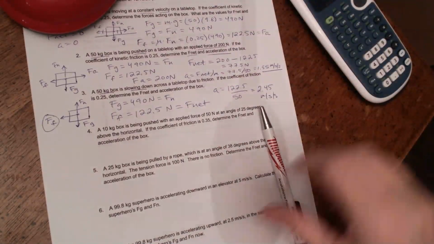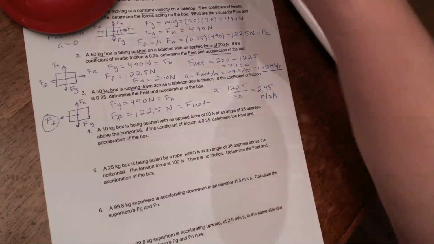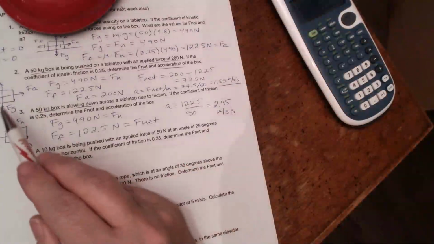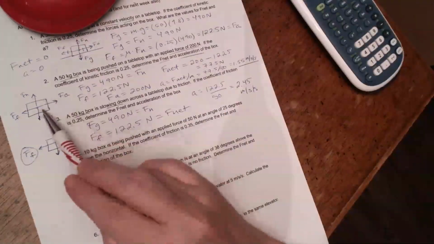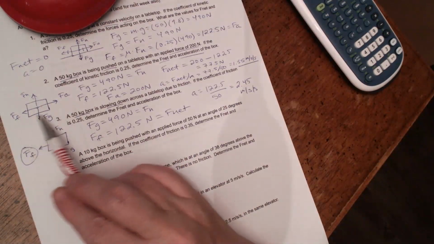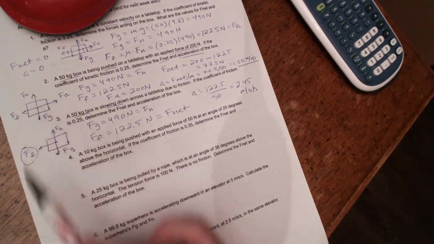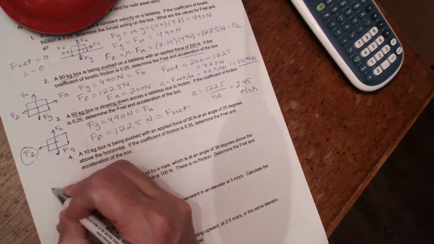Okay, we're going to talk about when we have an applied force that's at an angle. Okay, so this is similar to our tabletop scenario, like these, where our applied force was parallel to a surface. But instead, we're going to have an applied force at an angle. So it's going to look something like this.